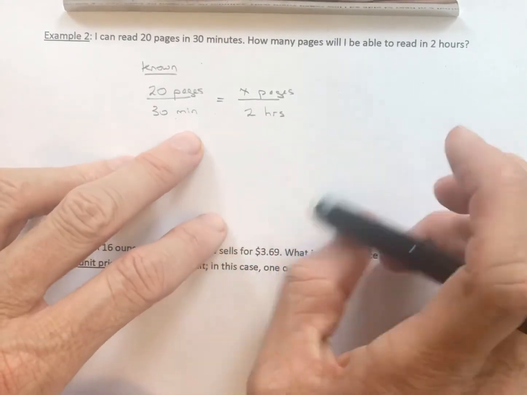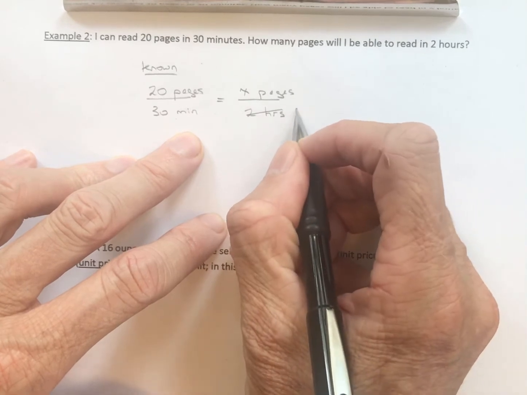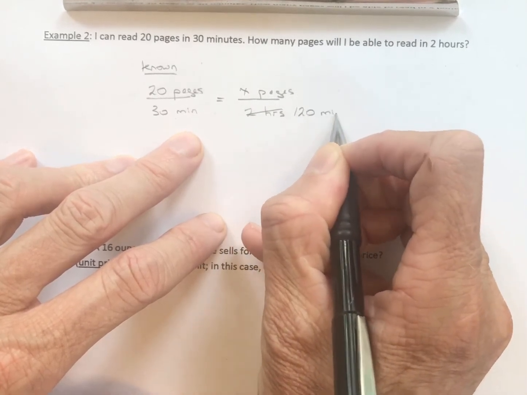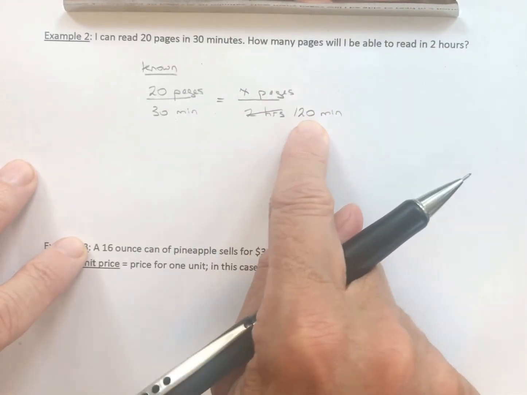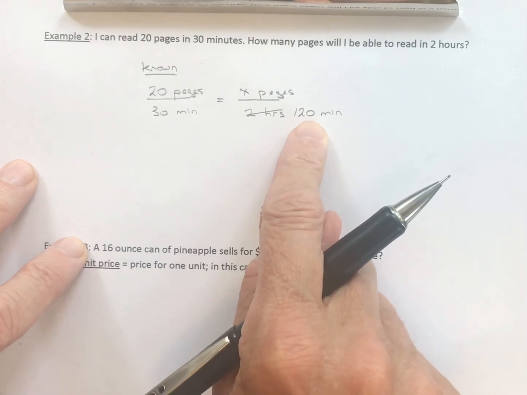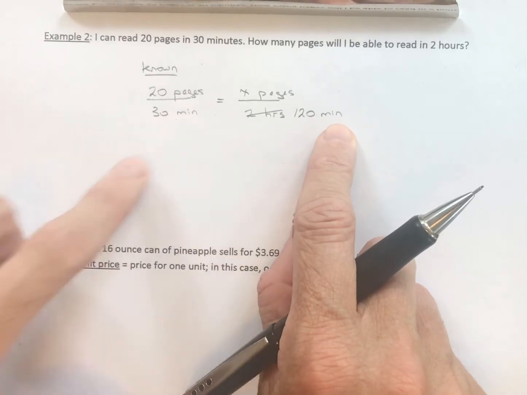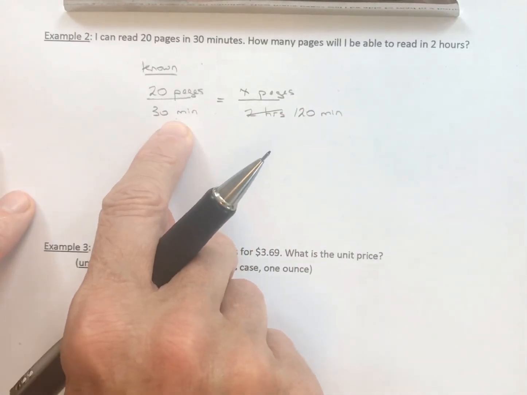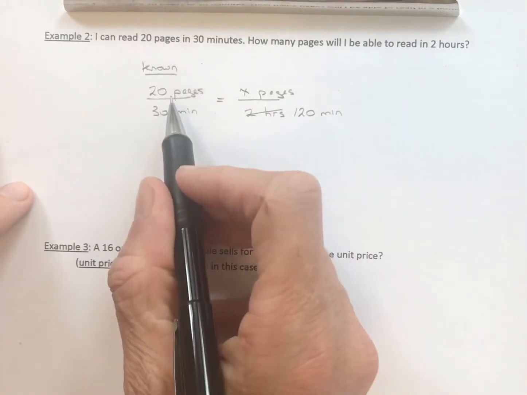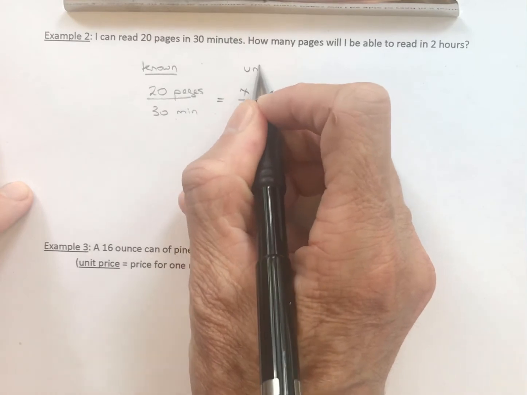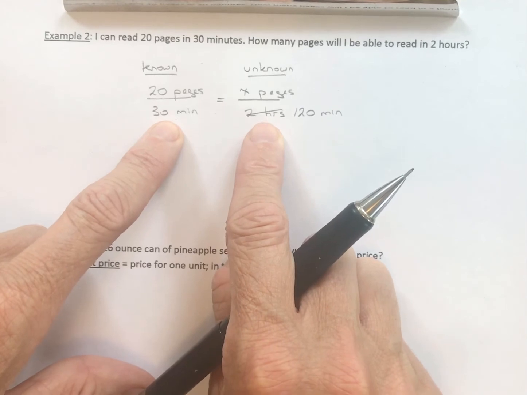I'm going to choose to change my hours to minutes, and I'm going to say this is 120 minutes. Okay, so X pages, 2 hours is 120 minutes. Of course, there's another proportion. 1 hour is 60 minutes, so 2 hours is 120 minutes. Now I have the same units. You could change this to 0.5 hours if you want to. It doesn't matter as long as you have the same units. You have two, whoops, and again, I keep forgetting that. This is the unknown. Now I have 2 fractions, 2 ratios that are equivalent.